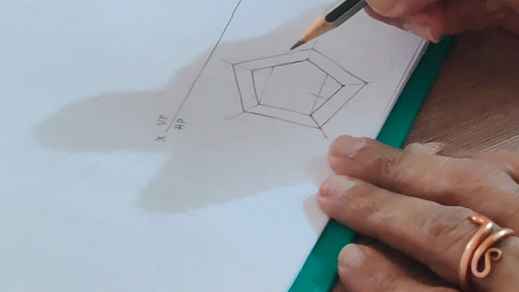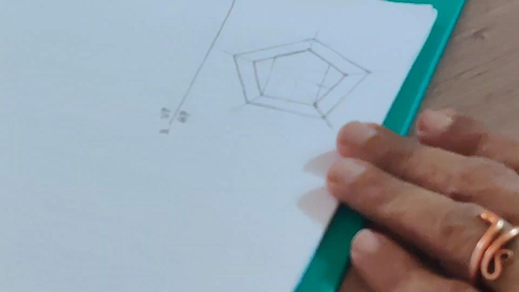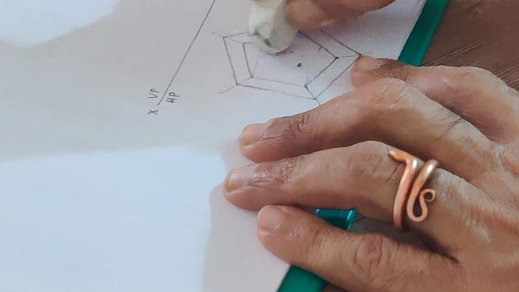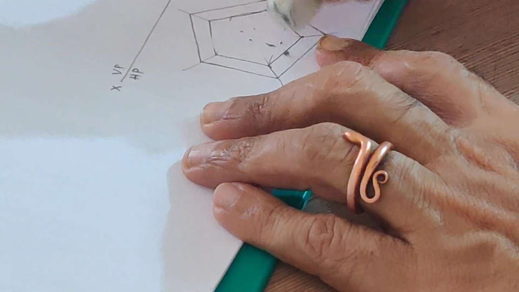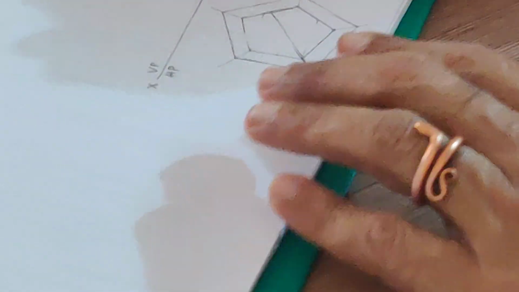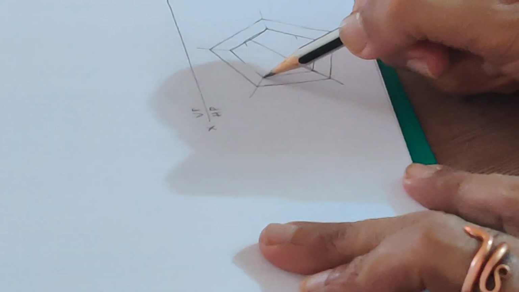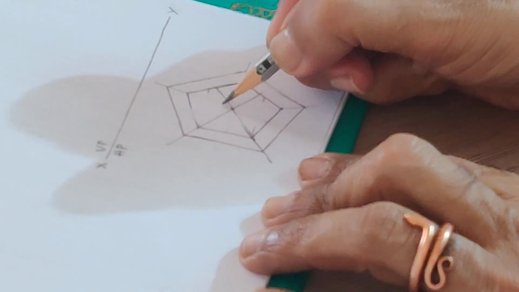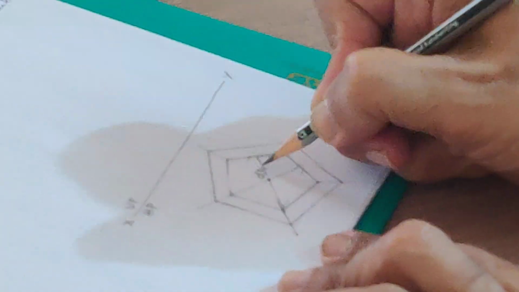Now you find the center. Both will have the same center because they are concentric. So let us call this as O1.